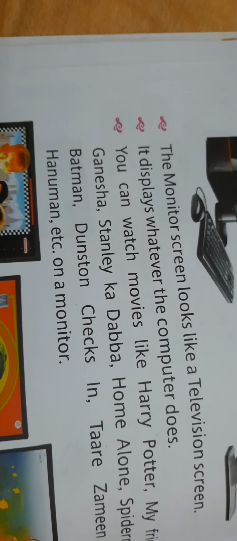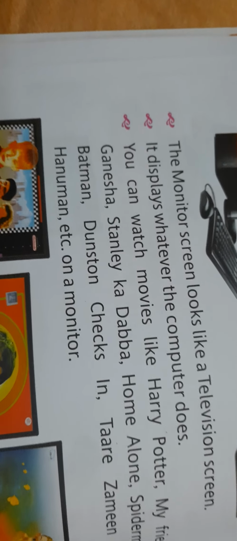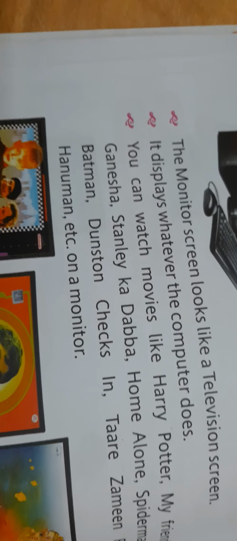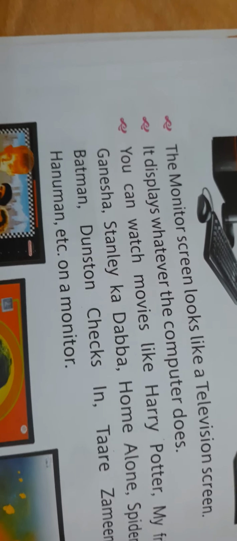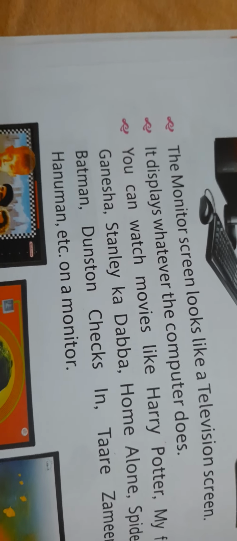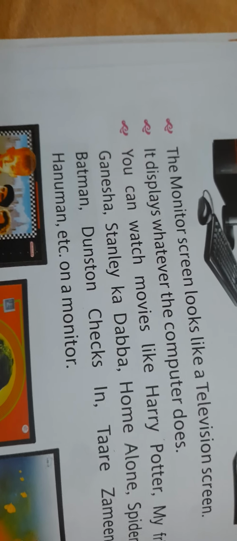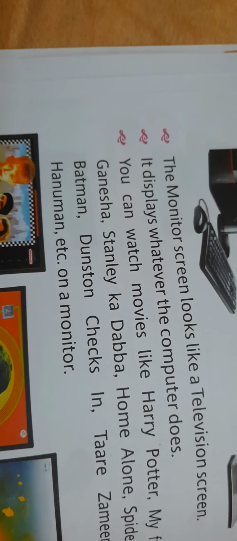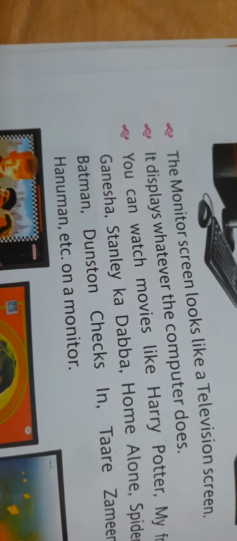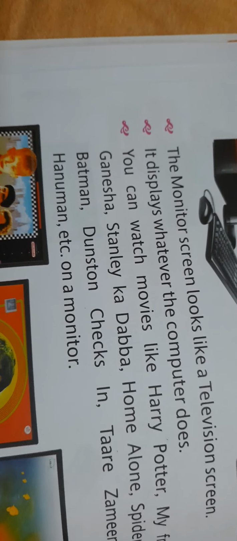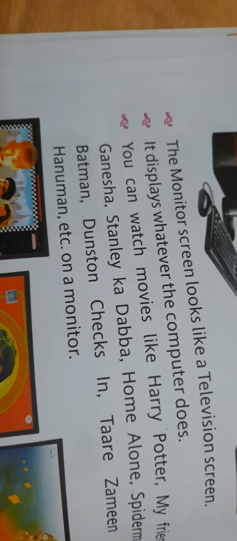If you have a computer at your home or your parents have a laptop with them, you can try to see. You can type through the keyboard and you can see how it is working. Whatever we type, whatever work we do, it will be shown on the monitor.